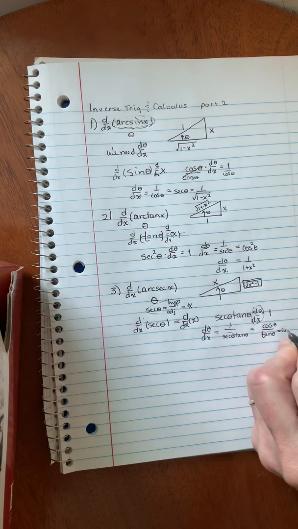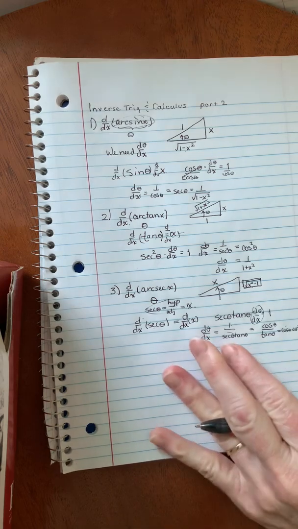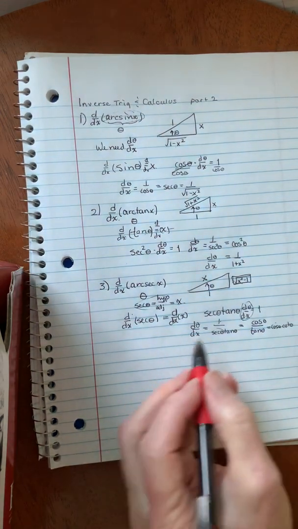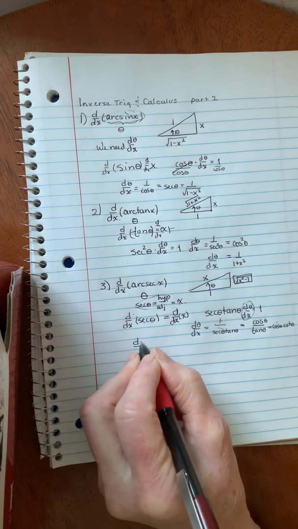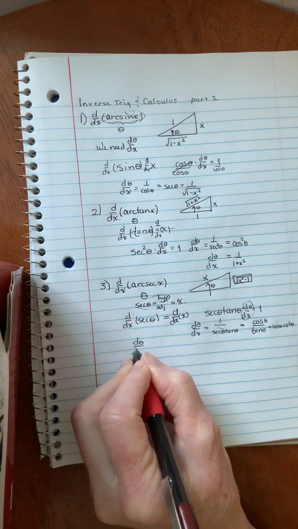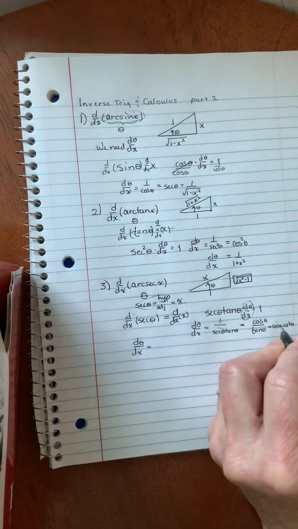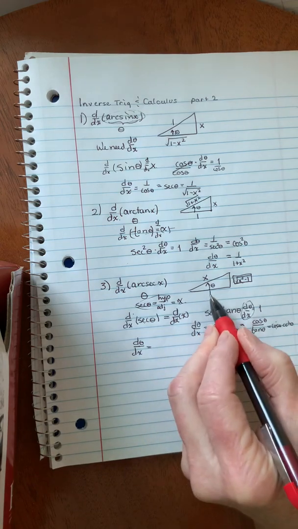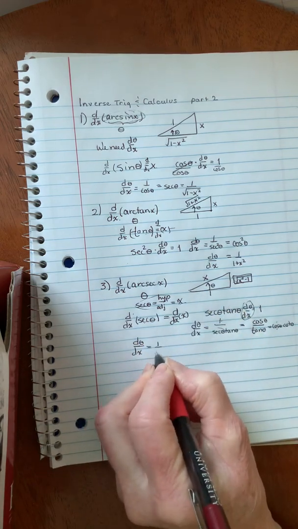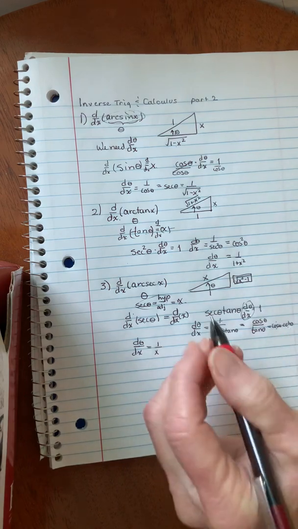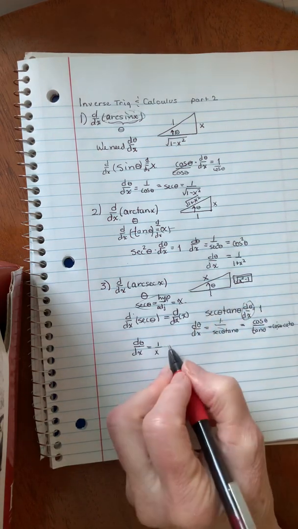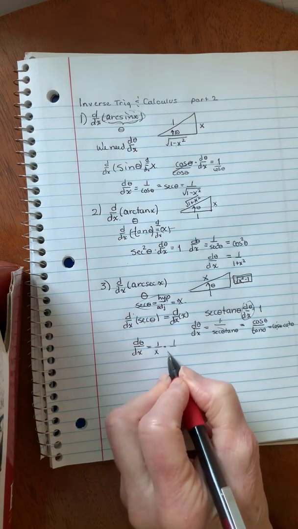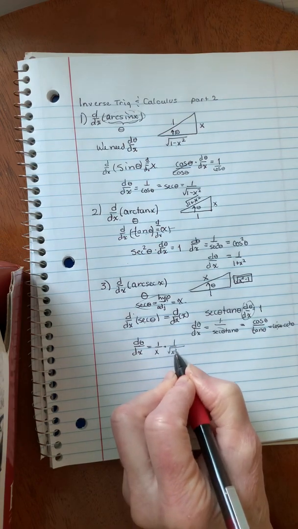So cosine cotangent. So the answer, what is the answer? d theta dx is equal to, what's the cosine? Well, here it is, 1 over x. Cotangent is adjacent over opposite. So times 1 over the square root of x squared minus 1.